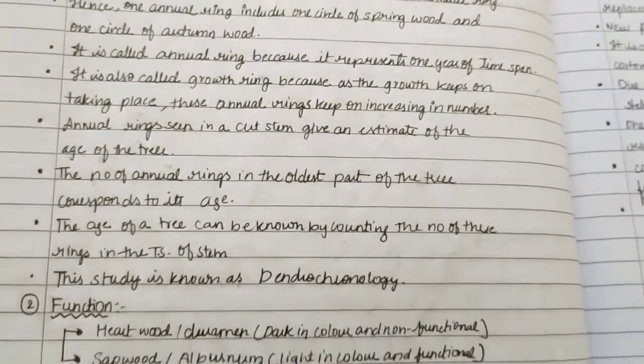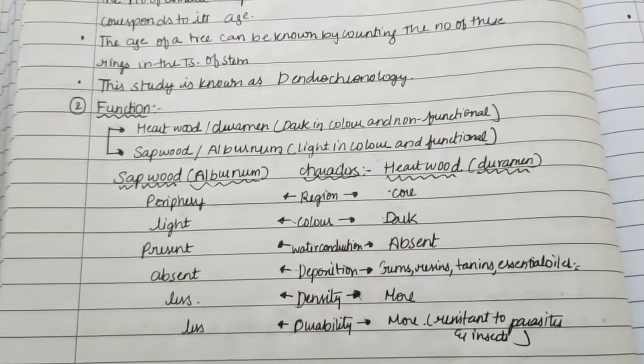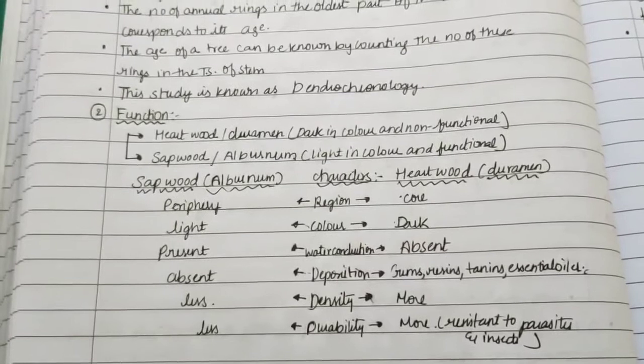The age of a tree can be known by counting the number of these rings in the stem. This study is known as dendrochronology.